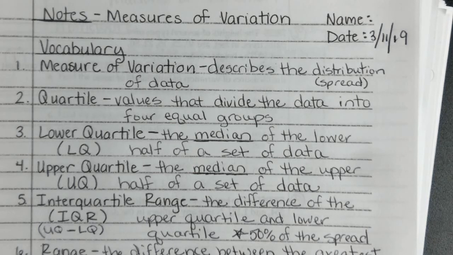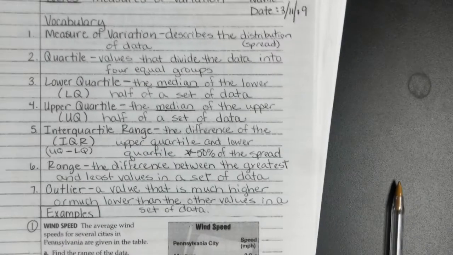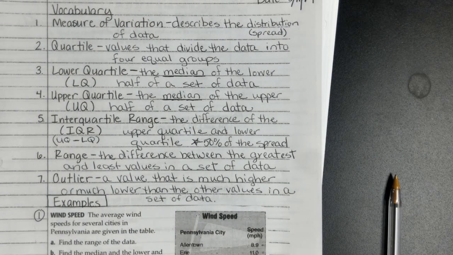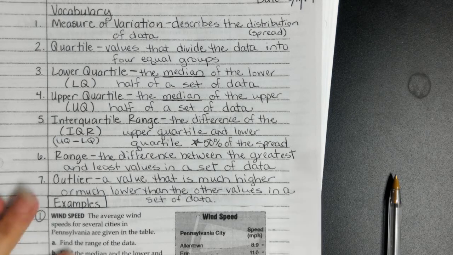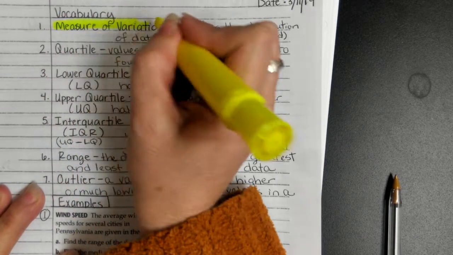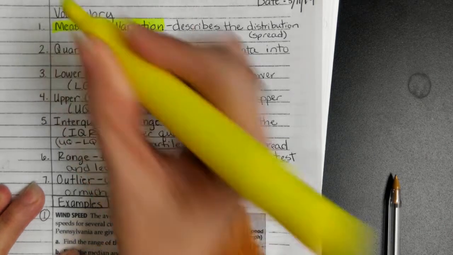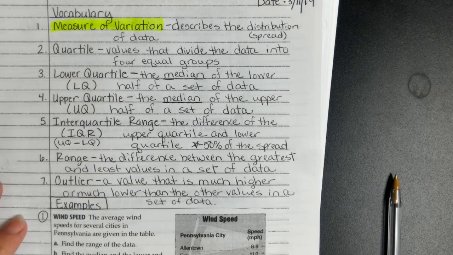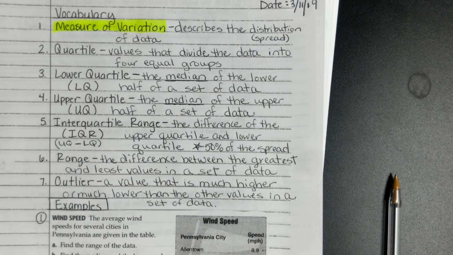The first word is measure of variation. I'm going to kind of shrink it. Give me a second. There we go. The measures of variation describe the distribution or spread of the data. Basically, everything below it is a measure of variation. It describes the data that we're looking at. We're going to be finding more, I'll call it averages, even though they're not.